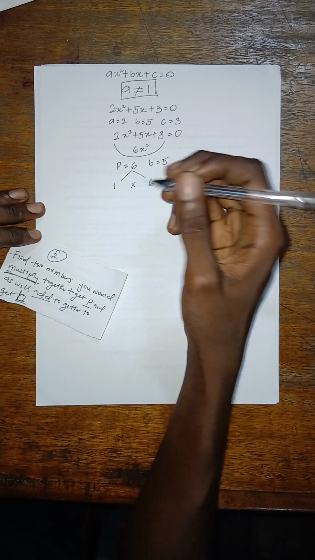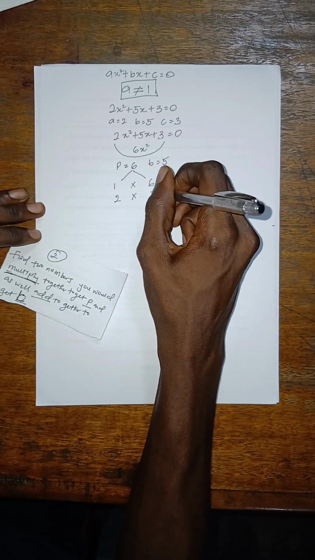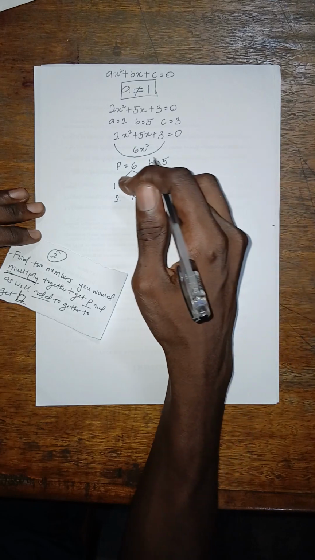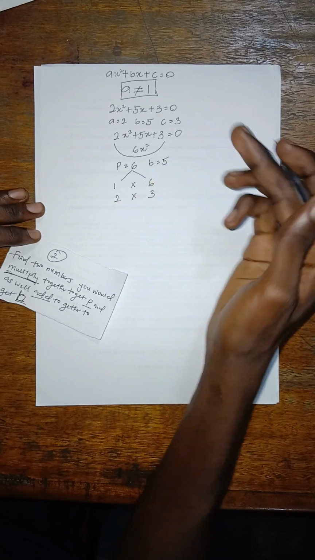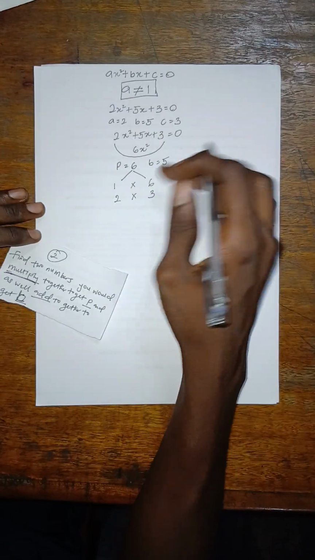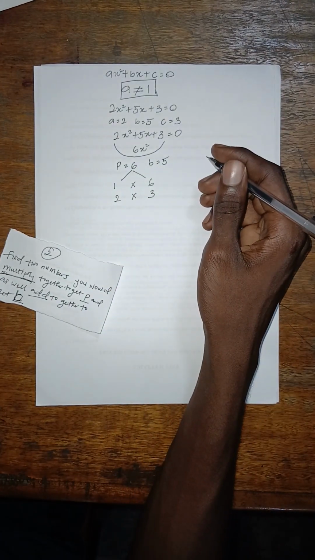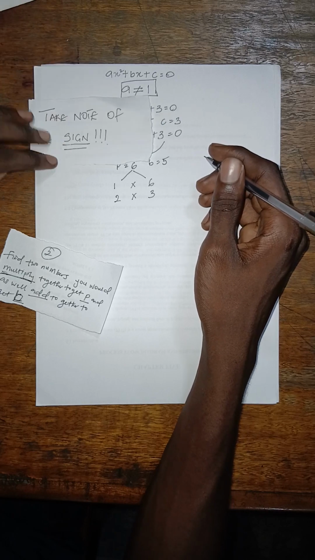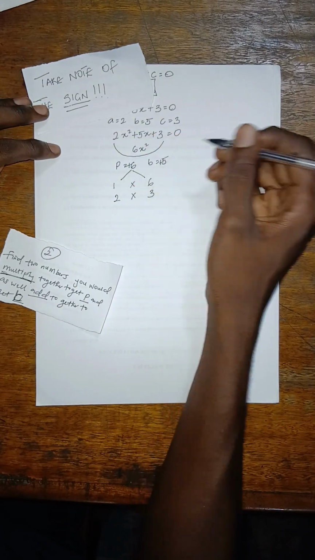Then what's the next number after 1? 2. Can 2 go into 6? Yeah, that'll be 2 times 3, right? So 2 times 3 gives us 6, and 3 times 2 we already have here. So these are the possible factors. Then please always take note of the sign of everything. We have a plus here, we have a plus here, right?